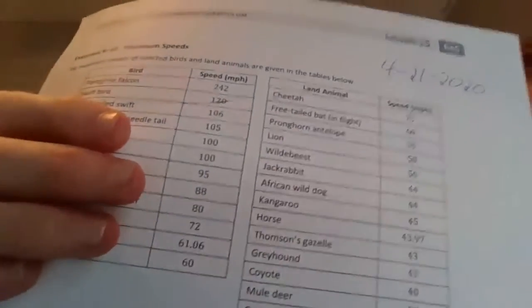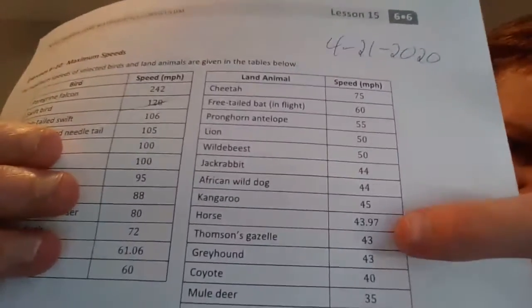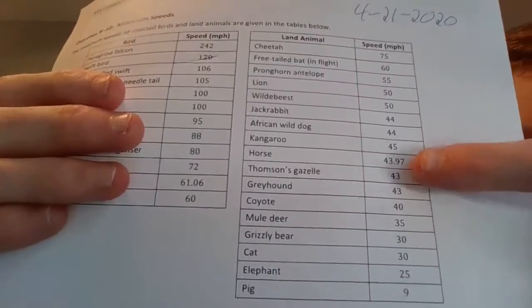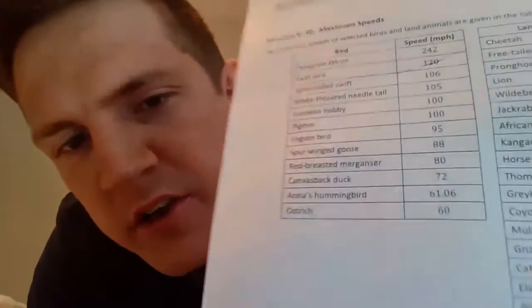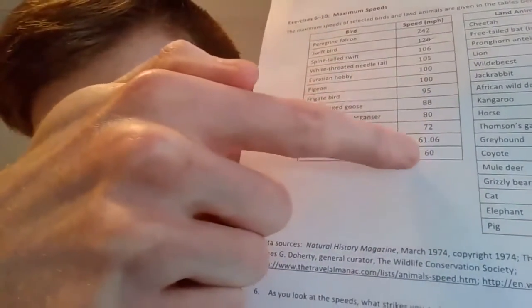Now, the other thing about horses, 43.97 miles an hour for horses. What I found interesting about that is they got really specific on that. If you look at those tables, they actually did it for the hummingbird too, which I found interesting. All these other ones for animals are just whole numbers, but they end up getting really specific for some reason on the horse than they do anything else. And then they do the same thing on the hummingbird over here. Everything else had a whole number, but the hummingbird, 61.06. So I don't really know why they did that, but just an interesting thought. So anyway, those are the 5 number summaries for those.